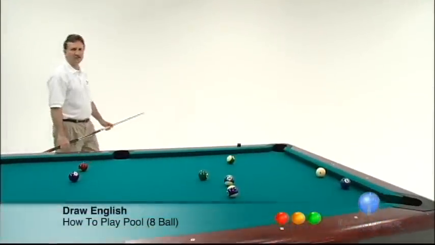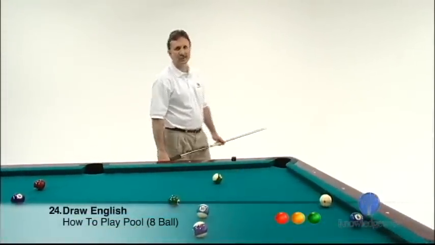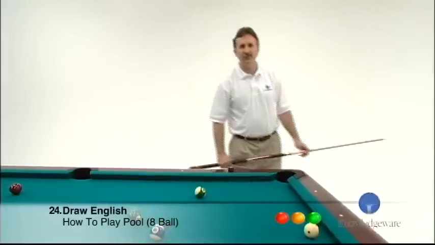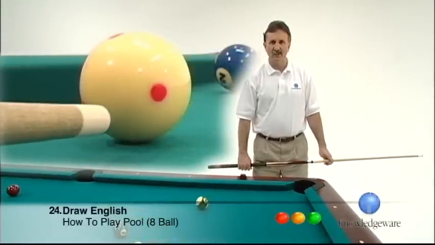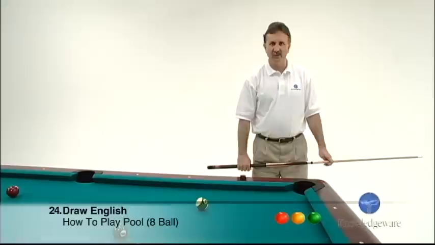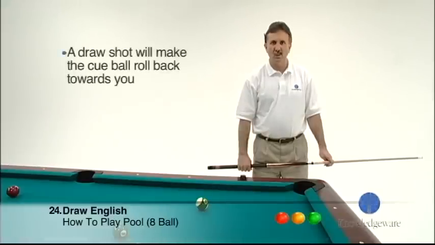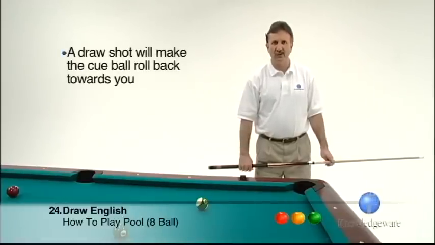A draw shot is employed when you wish the cue ball to reverse spin or come back toward you for position play. By striking the ball toward the bottom, you create backspin. That way, when it hits the object ball, the cue ball will roll back towards you. This is called a draw shot.